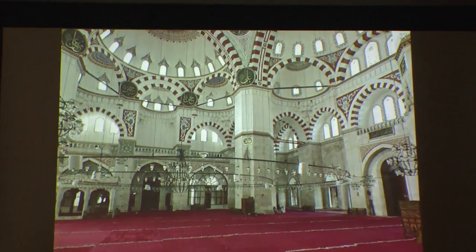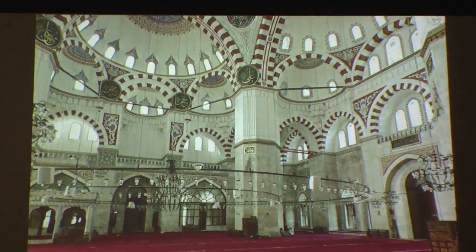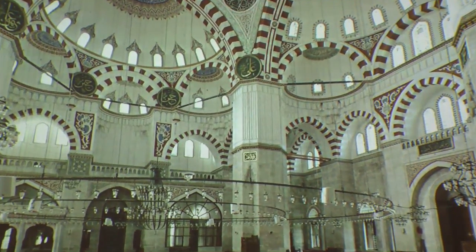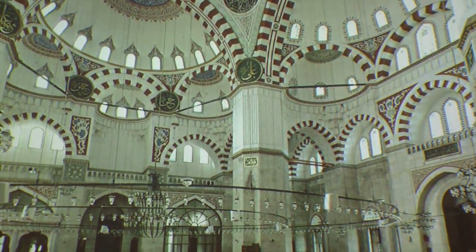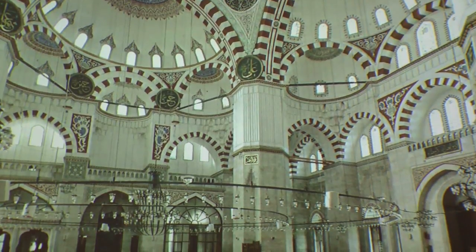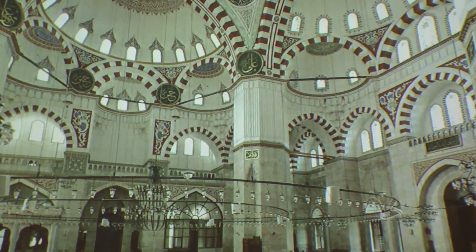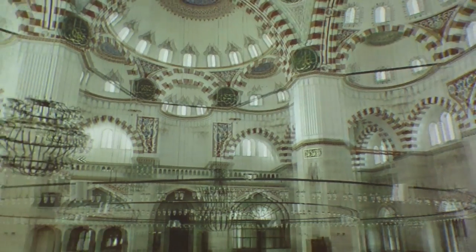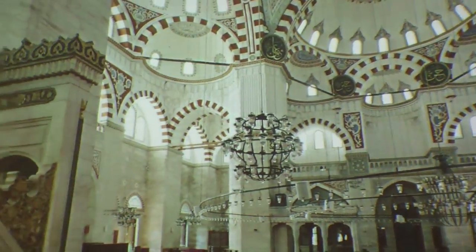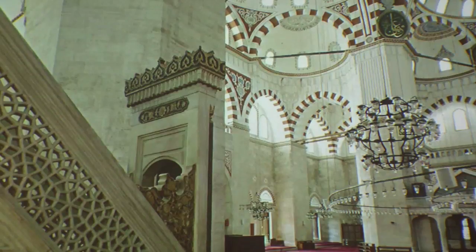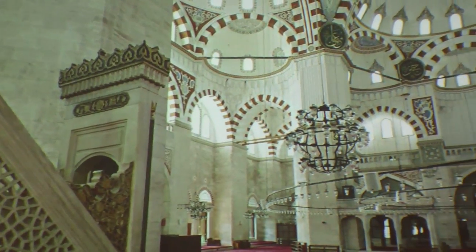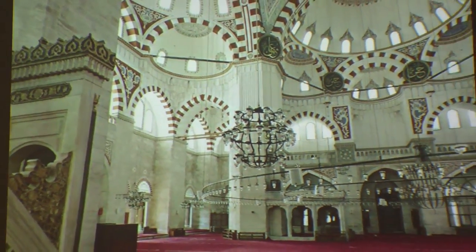You can see two. Those are the sides. Same size, same depth. I think they've restored the interior since.